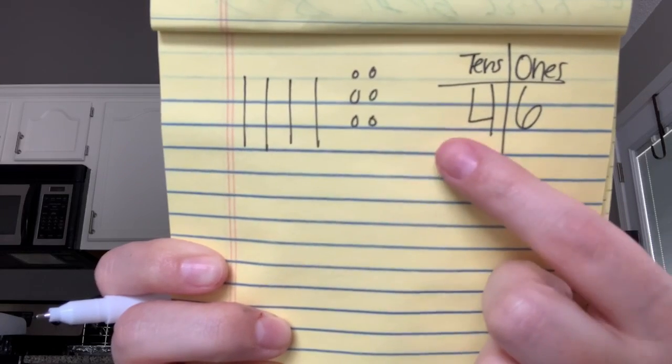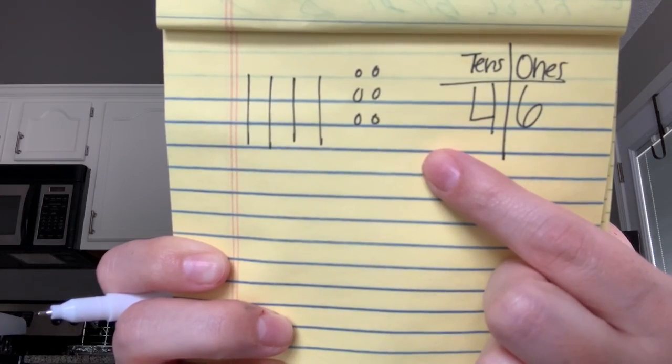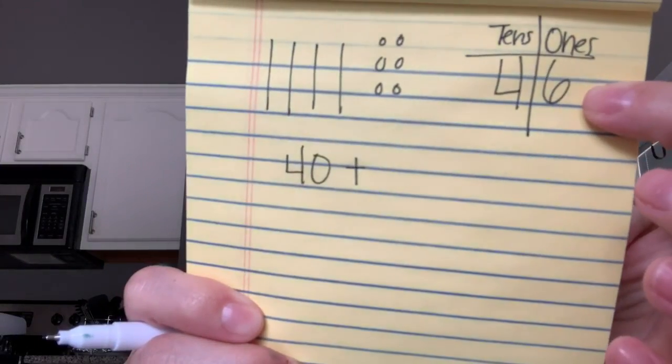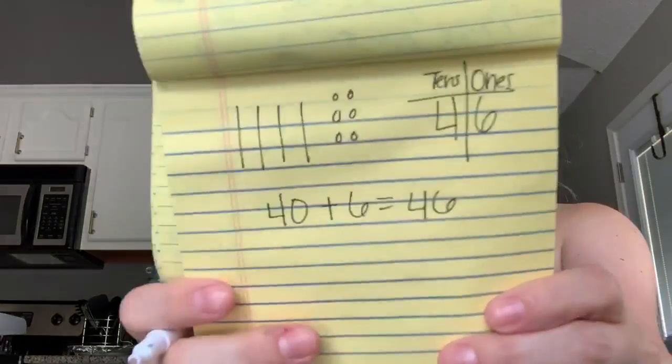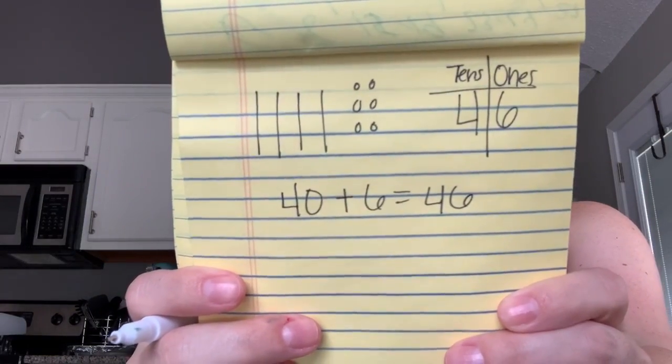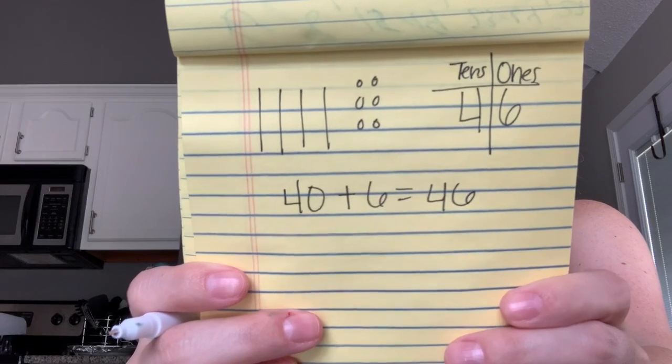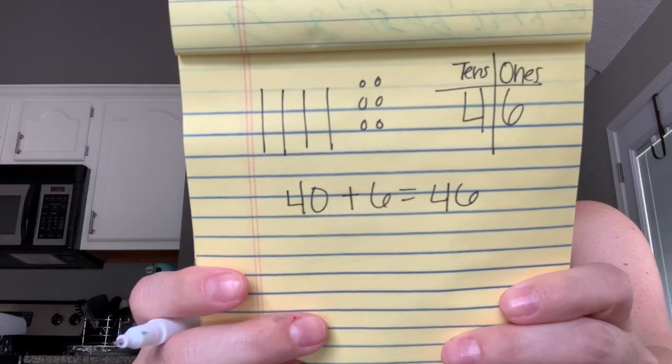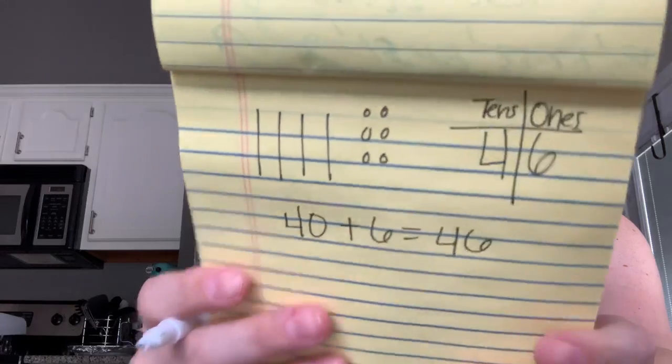Okay, so let's also look at this again. How much are those 4 tens worth? 40. How much are those 6 ones worth? 6. And when we add them together, we get 46. Exactly. Oh my goodness, so easy. This is going to be a breeze.